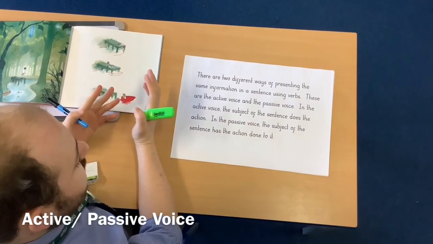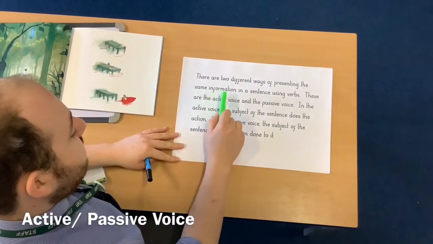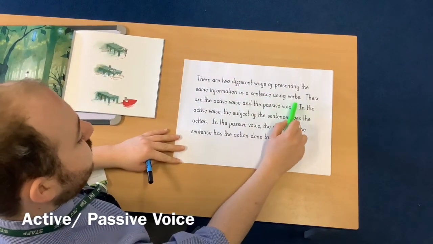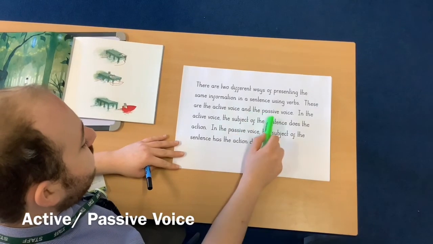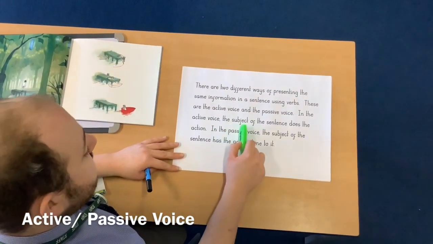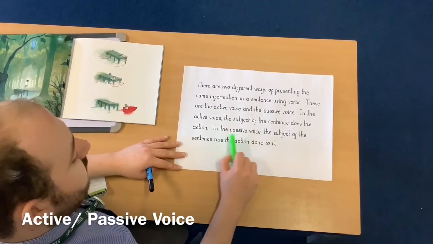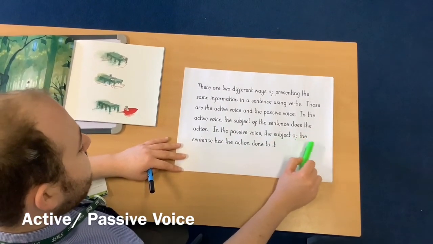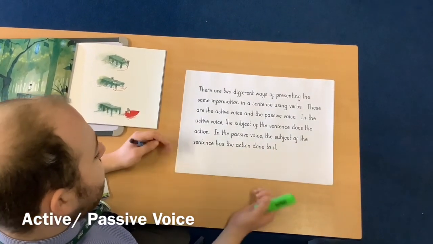So let's just take a look at the definition. There are two ways of presenting the same information in a sentence using verbs. These are the active voice and the passive voice. In the active voice, the subject of the sentence does the action. In the passive voice, the subject of the sentence has the action done to it. Let's take a look at an example.